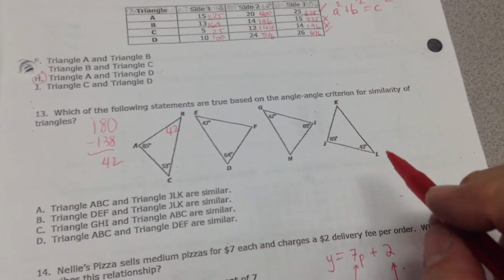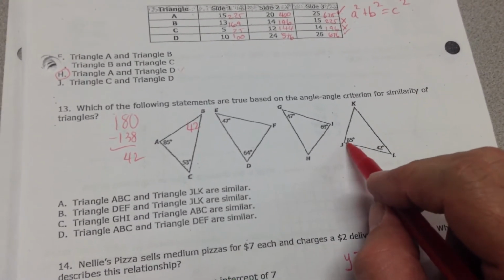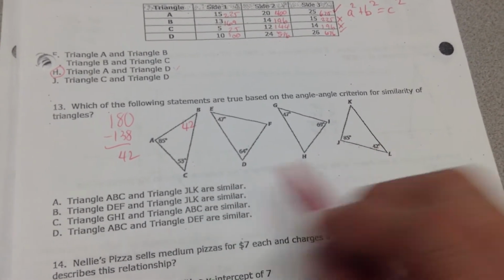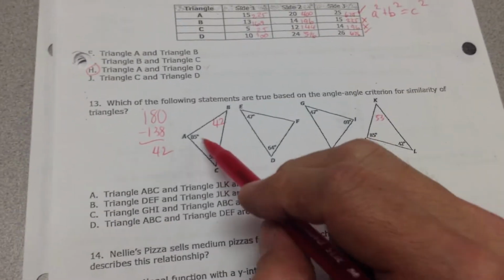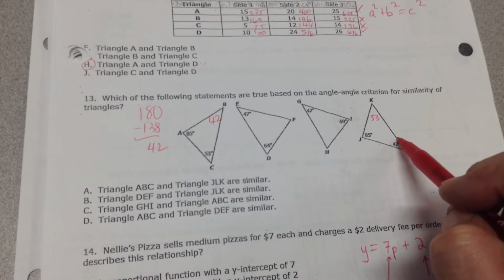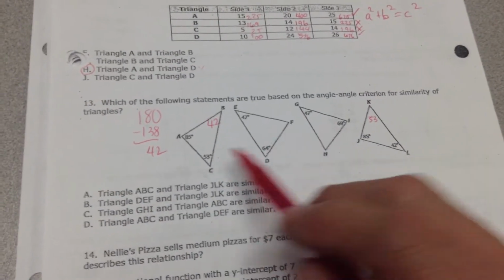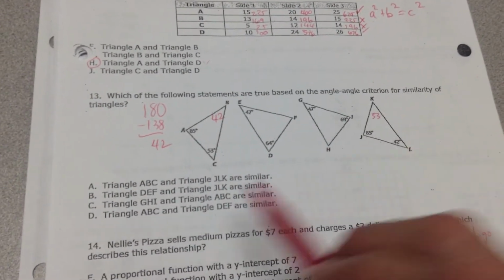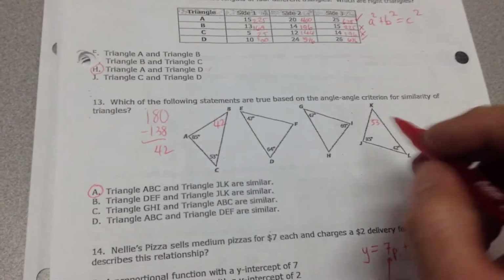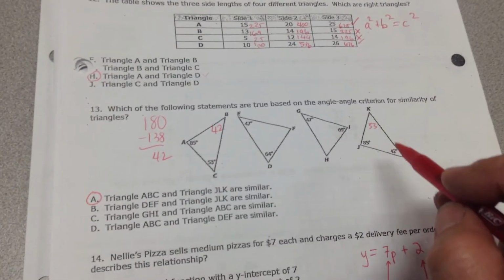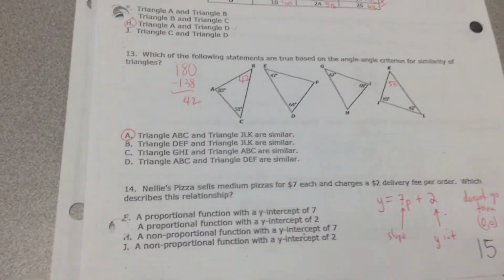So now I look over here and see if any of these have that. Well, this one's 85 and 42. Well, if two of them match, that means the third one's got to match. So I know that these two match each other. Okay? So I don't even really have to do these two because it says A, B, C, and J, L, K are similar. That's answer A, and I'm done. If this one didn't match any of these other ones, I'd have to check some more, but that one's pretty simple.